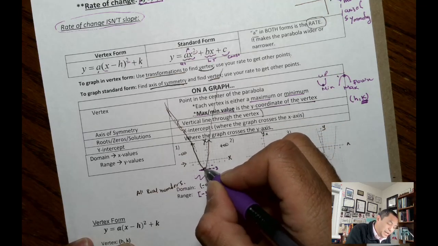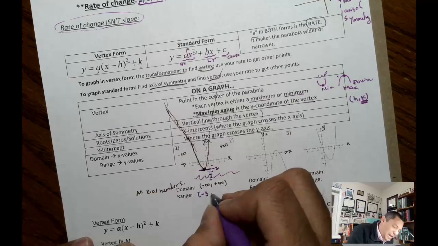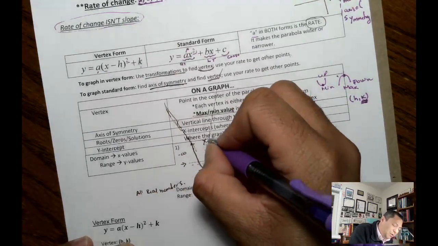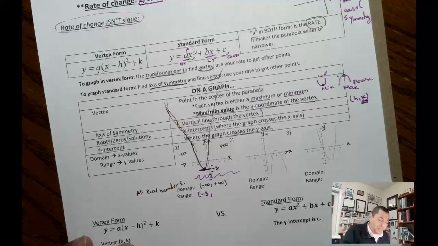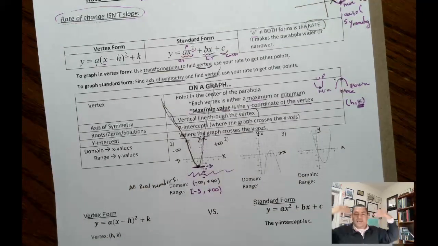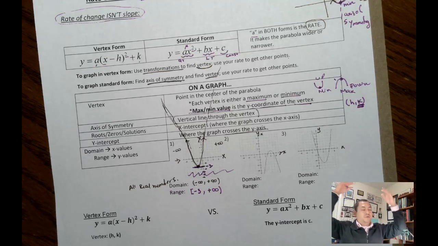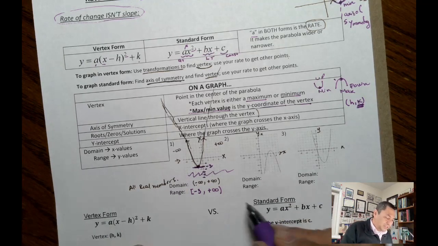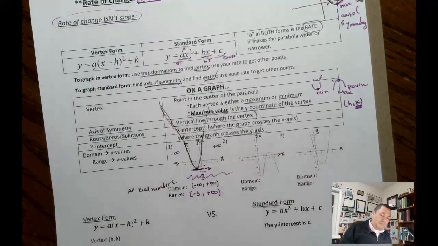The graph starts here at -3 and goes all the way up to positive infinity. That means the graph keeps growing up without stopping. Let's do problem number 2.